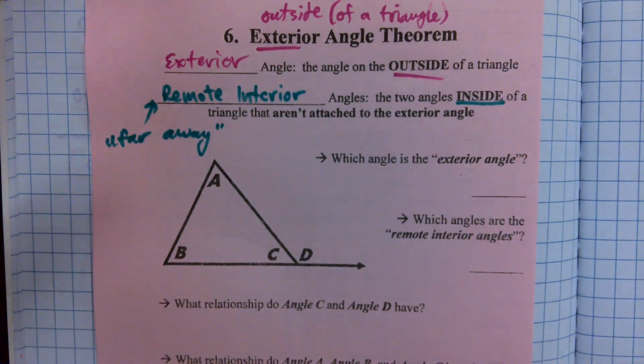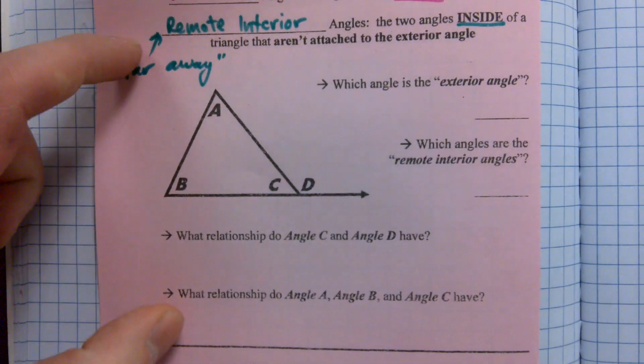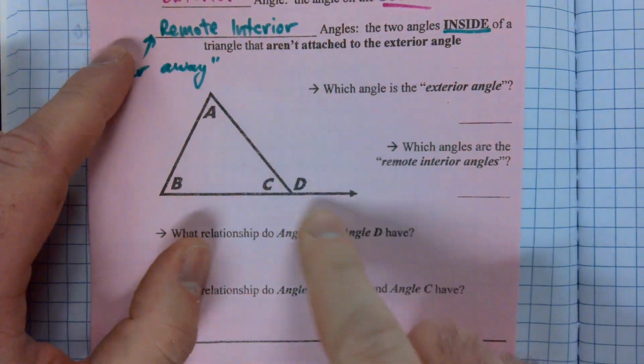So if we're looking at this diagram, this is what we're going to see a lot of over the next couple days.